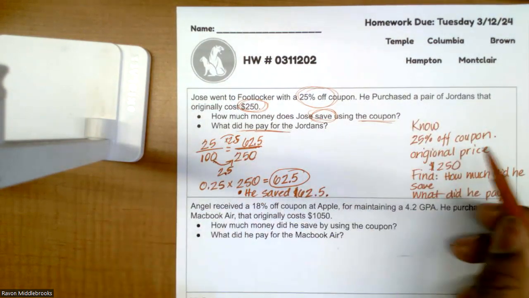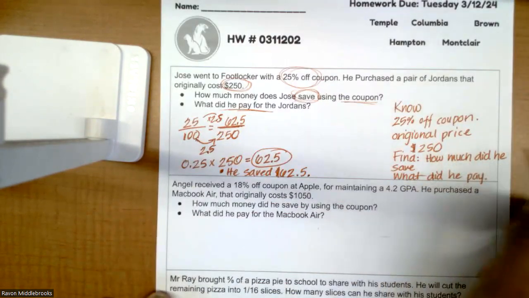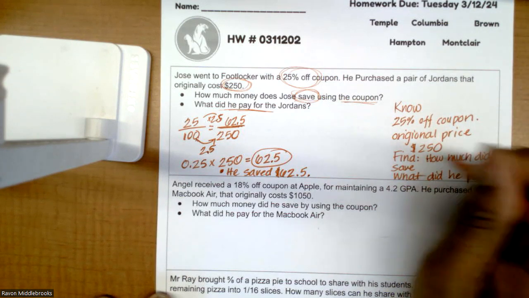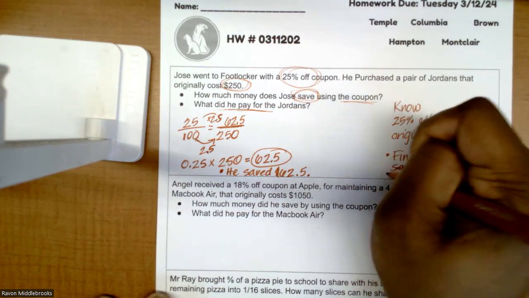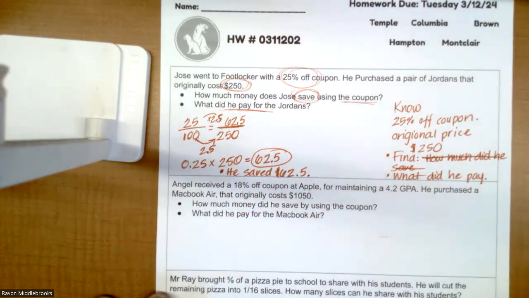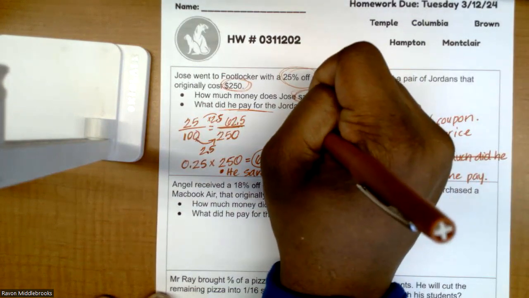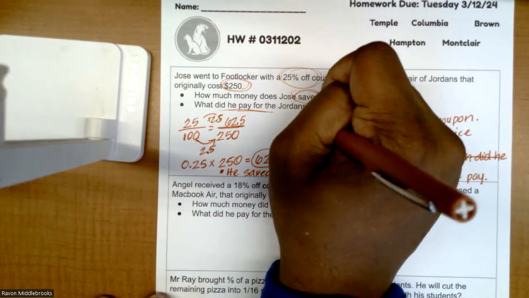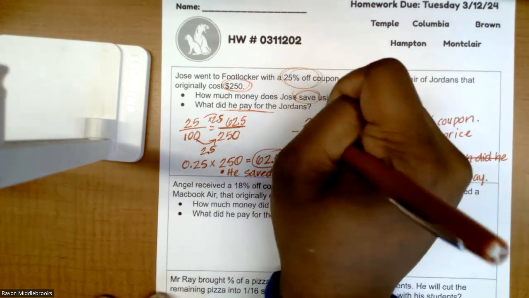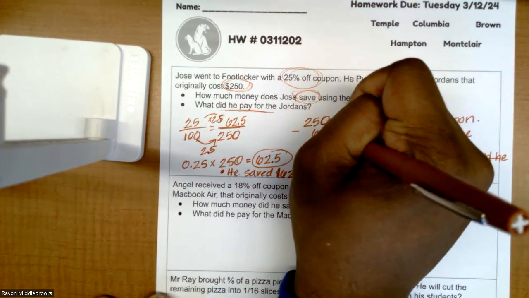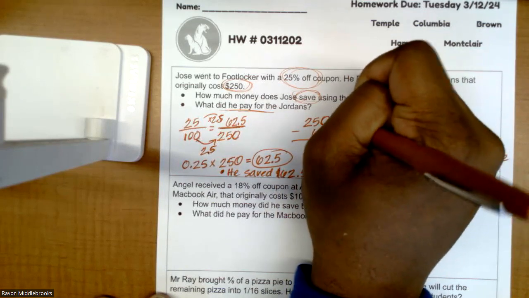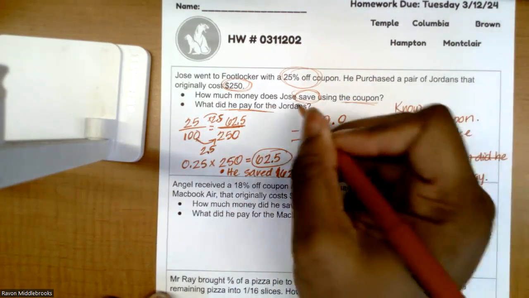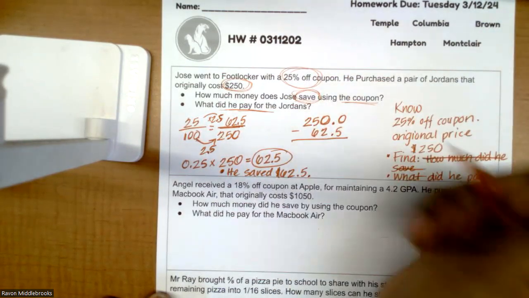Now, here's process of elimination. You can use process of elimination for open-ended problems because if we figured out how much did he save, we could cross that out. Now we've got to figure out what did he pay. Well, if the original price is $250 and he saved 62.5, remember, you have to line up your decimal points. You have to subtract the amount he saved from the original price.